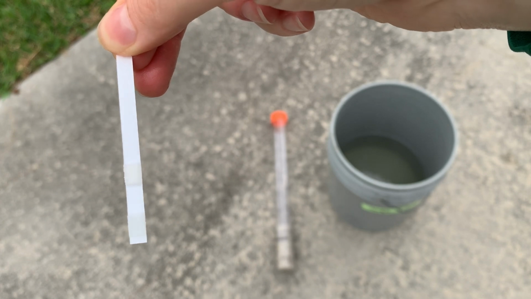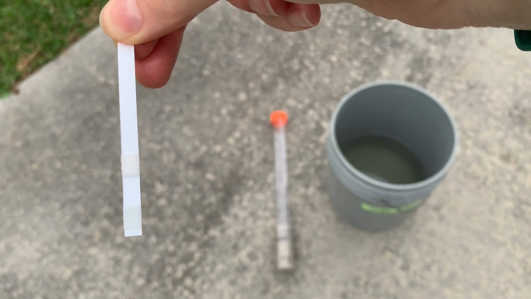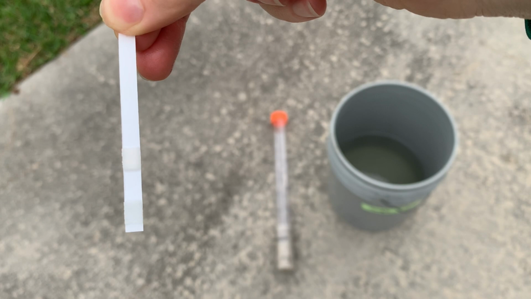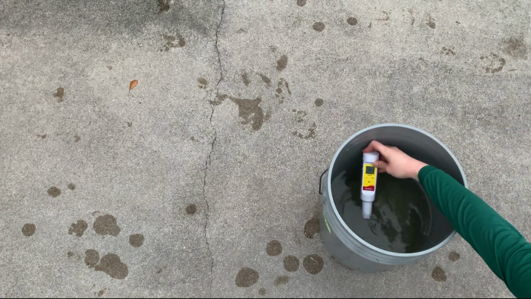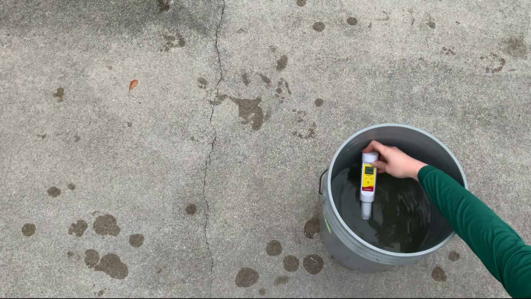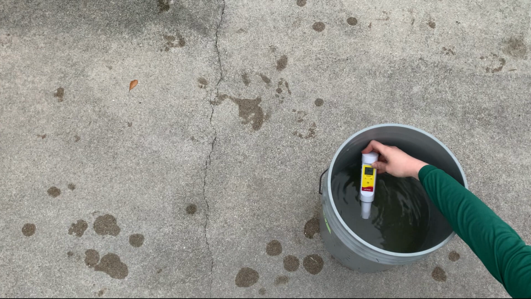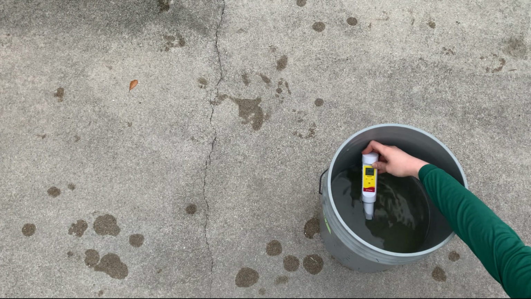Again, our nitrate test did not show any color change. We're looking for a pink color here, so 0 nitrate. Let's test the pH for our 3 water samples, starting with sample number 1. Alright, this has a pH of 9.43.